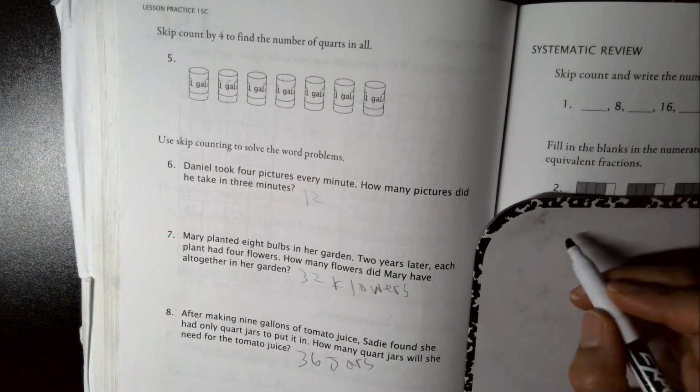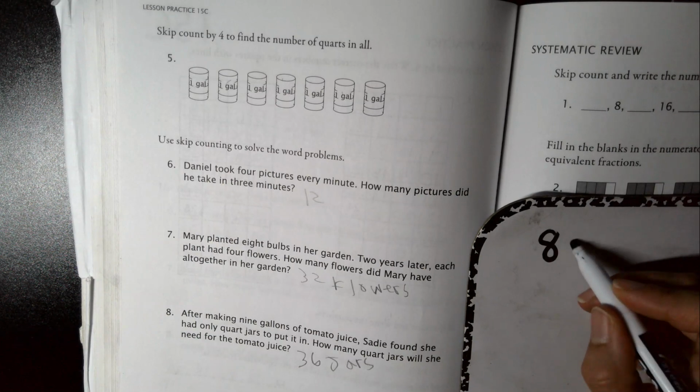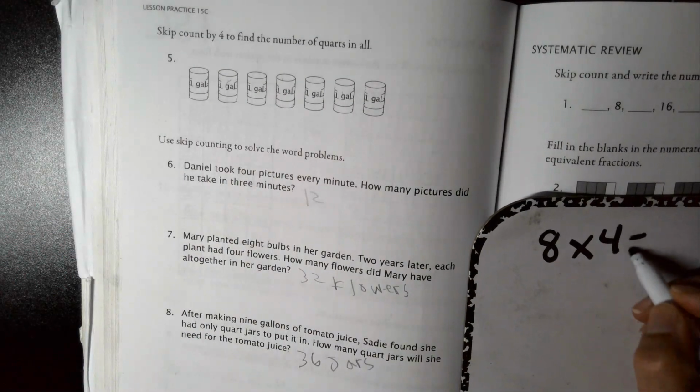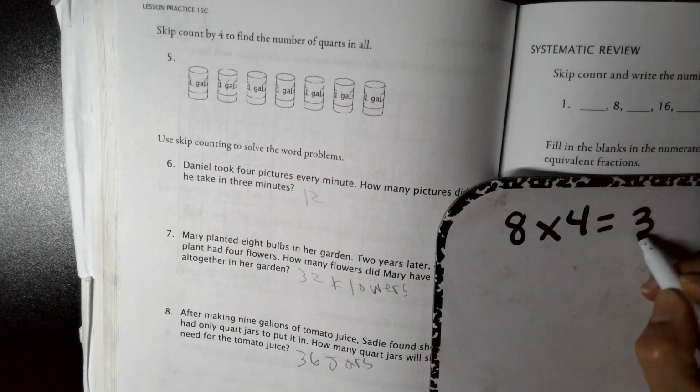So if there's 8 bulbs, right? And each one of them has 4 flowers. We just multiply these and it's 32 flowers.